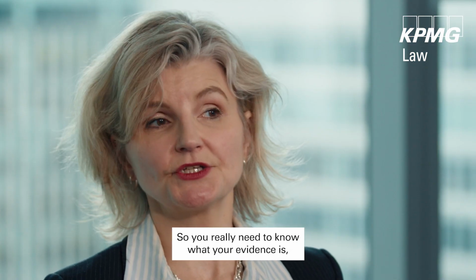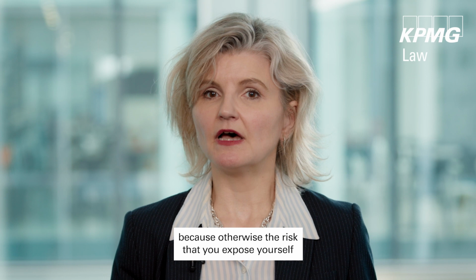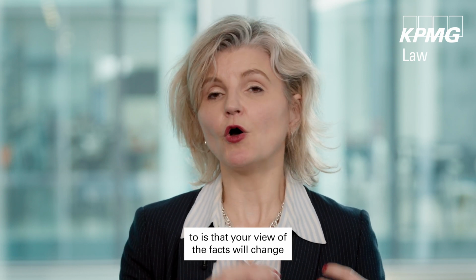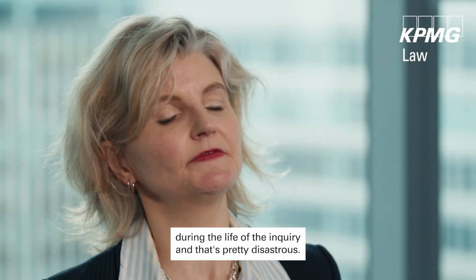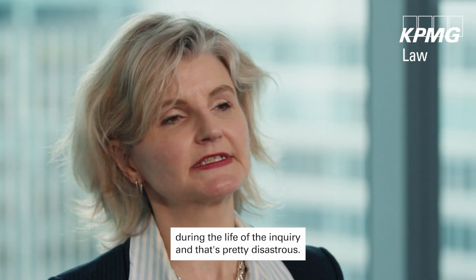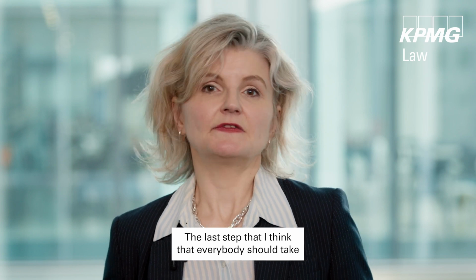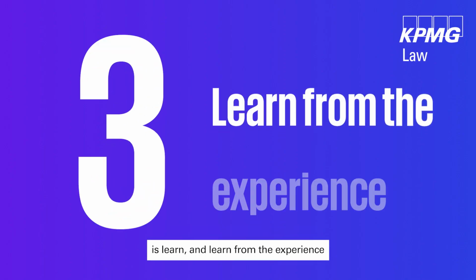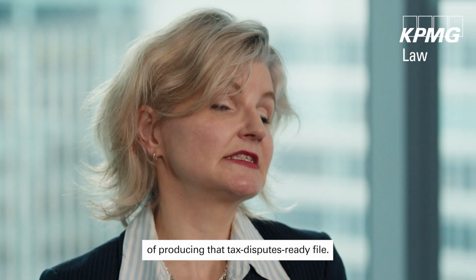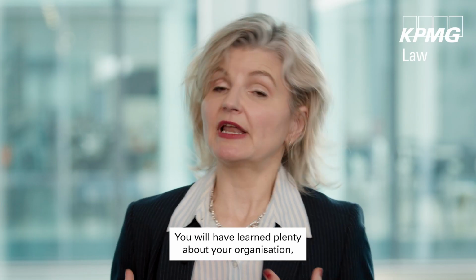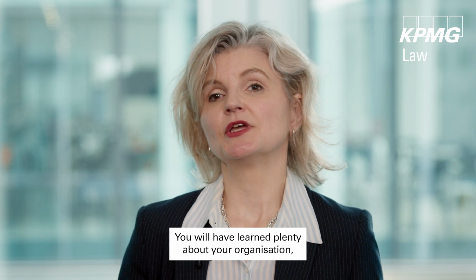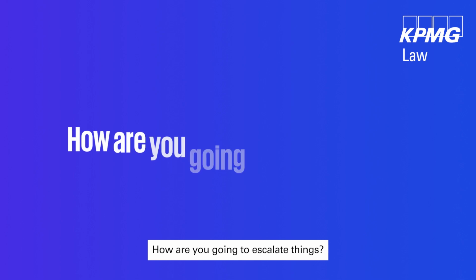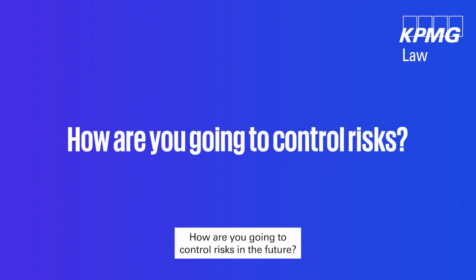So you really need to know what your evidence is, because otherwise the risk that you expose yourself to is that your view of the facts will change during the life of the inquiry, and that's pretty disastrous. The last step that I think that everybody should take is learn from the experience of producing that tax disputes ready file. You will have learned plenty about your organisation, your attitude to risk, which risks you see as important, how you are going to escalate things, how you are going to control risks in the future.